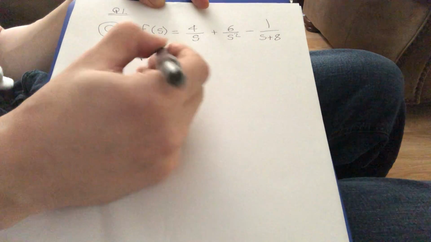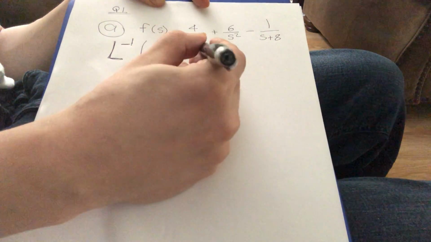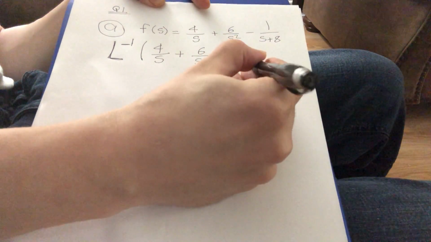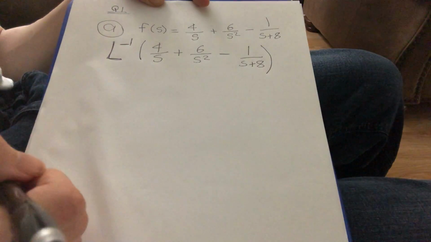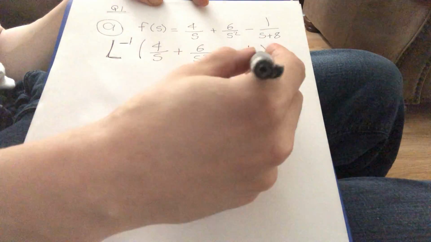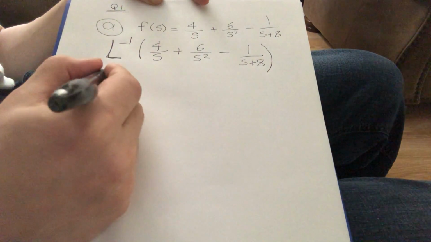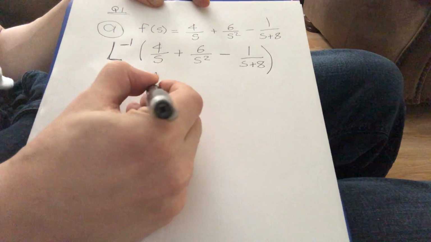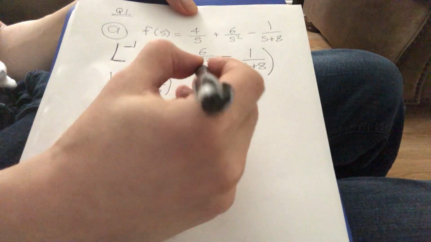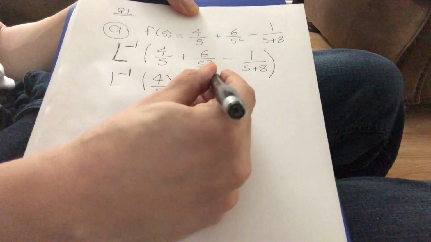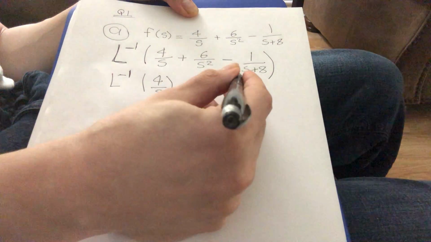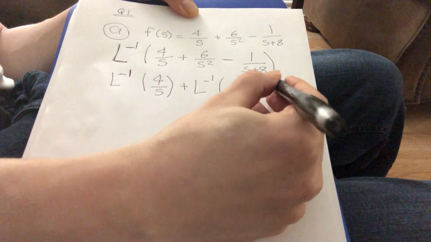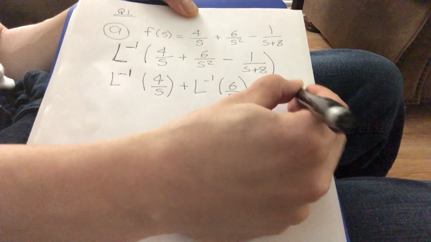So for 4 over s, the 6 over s to the fifth, and the 1 over s plus 8. To do the Laplace transformation, when sigma is added, you can just say, I'm going to do the inverse Laplace transformation for the first one, plus the inverse Laplace transformation for the second one, plus the inverse Laplace transformation for the last one.